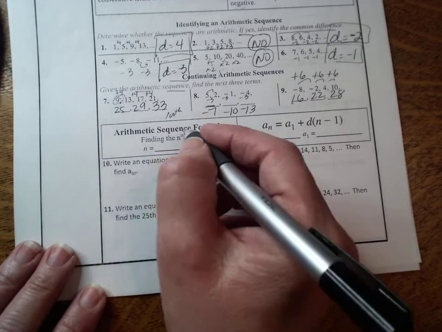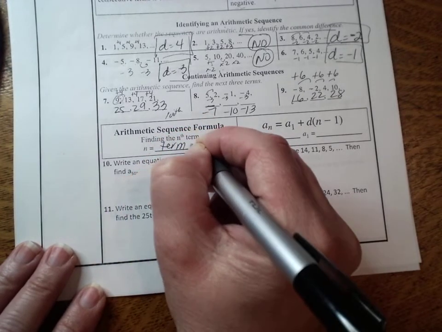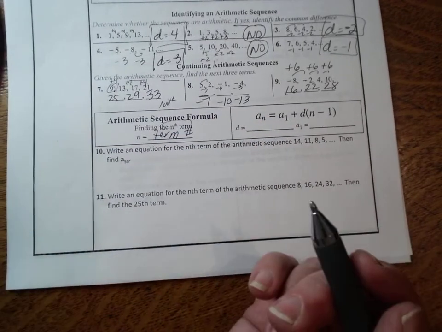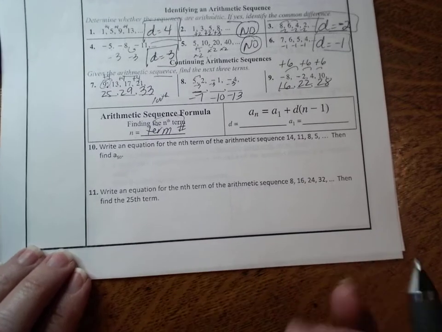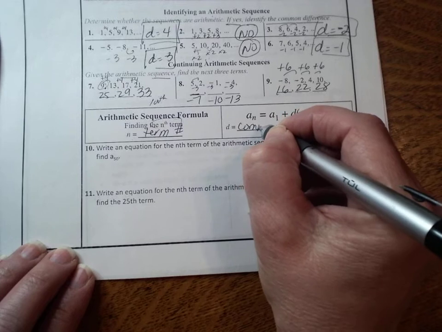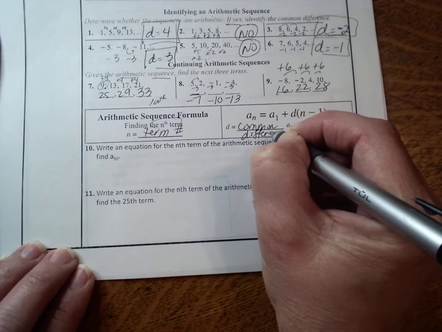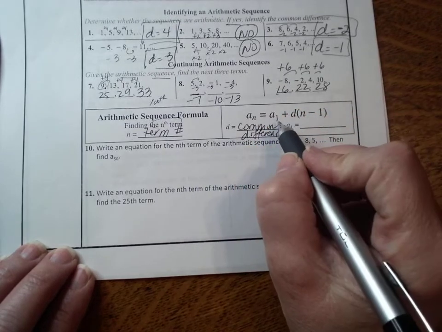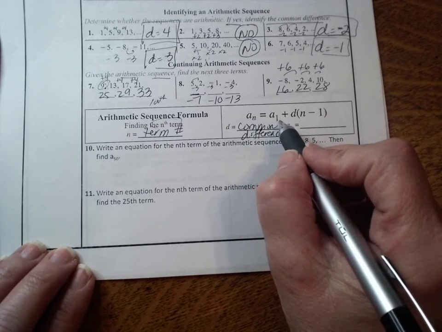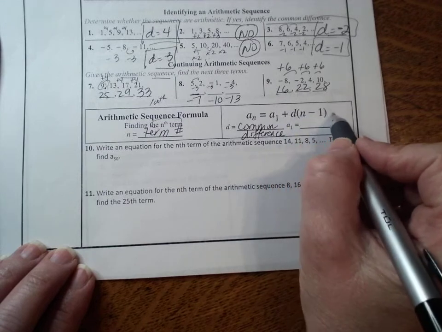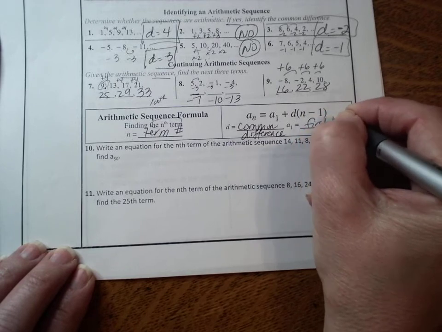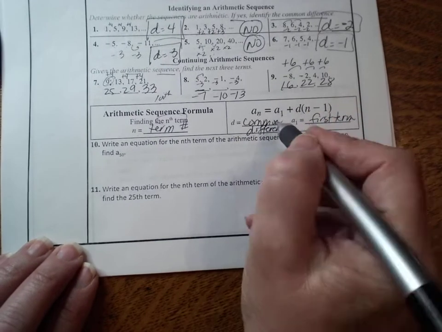This is what we're talking about. So n equals the term number. If you're finding the nth term, that means, well, do we want the 100th term? Do we want the 50th term? Do we want the 25th term? So our D in this formula is our common difference. We want to know what's happening. Are we adding or subtracting, and by how much? Now the A sub 1. Notice you have A sub n equals A sub 1 plus D times parentheses n minus 1. The A sub 1 is your first term. So you need to know where you're starting.